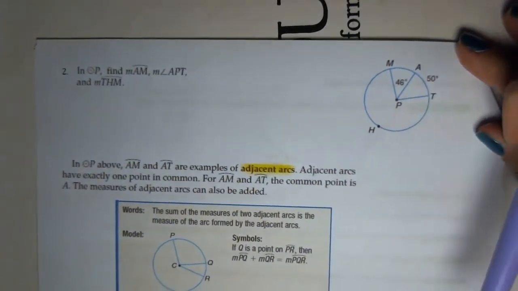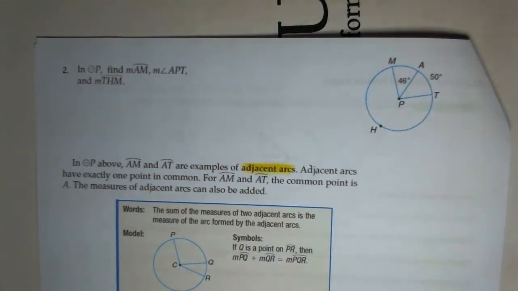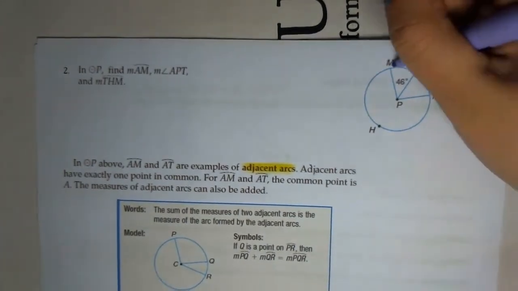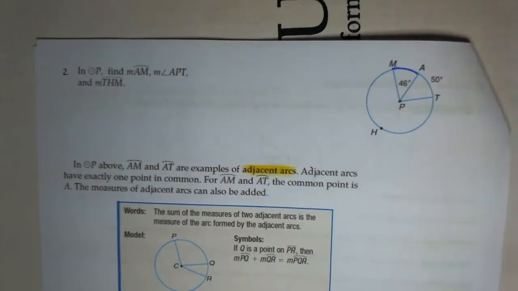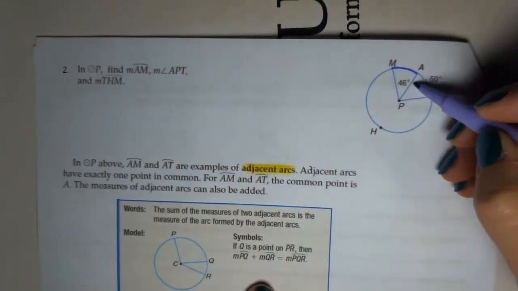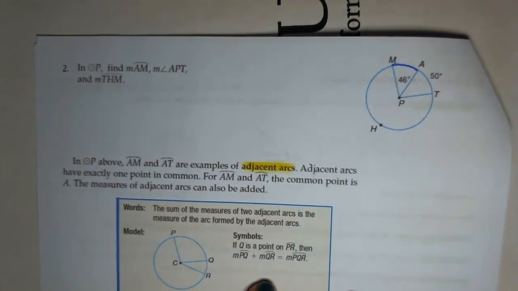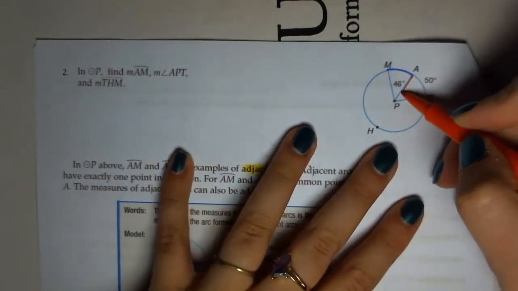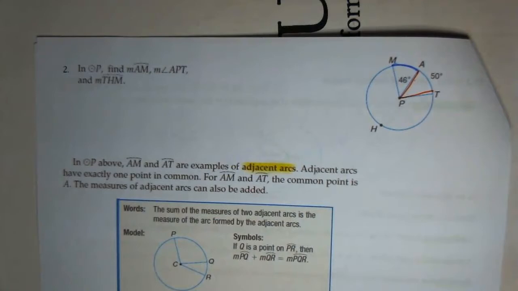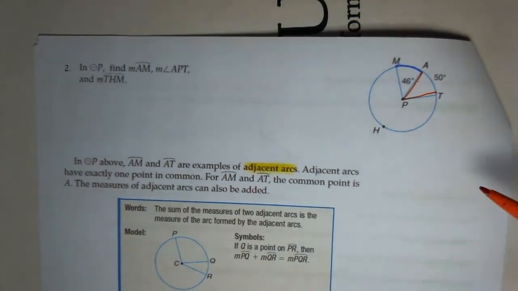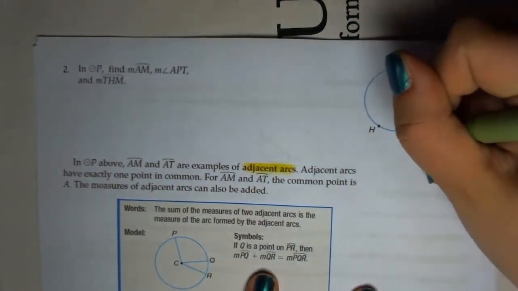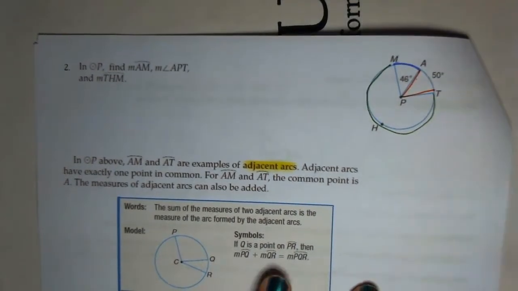All right. So in circle P, find the measure of arc AM. So that's this. Measure of angle APT. And then it wants us to find the major arc THM.